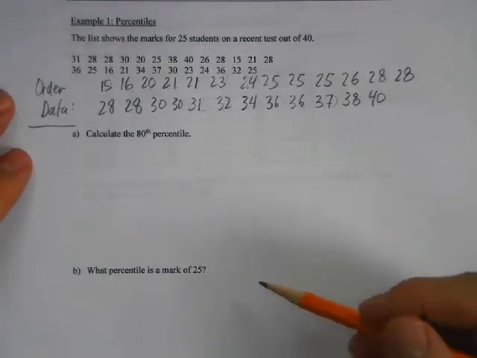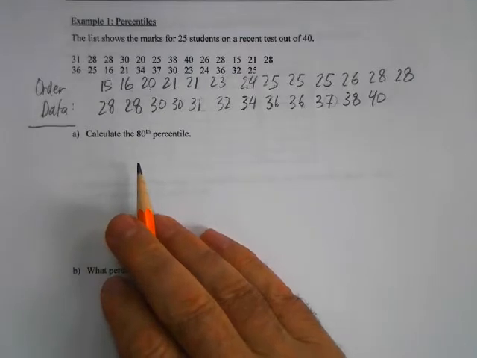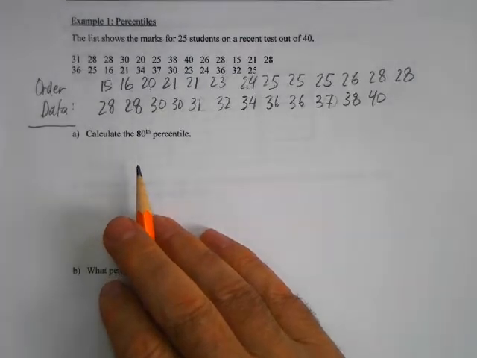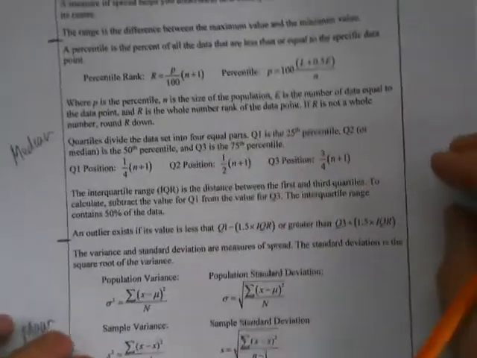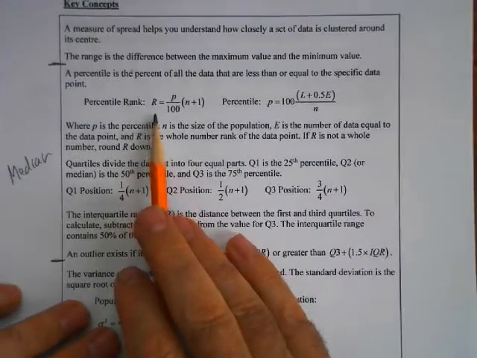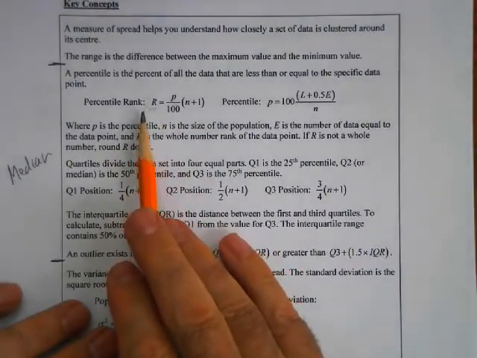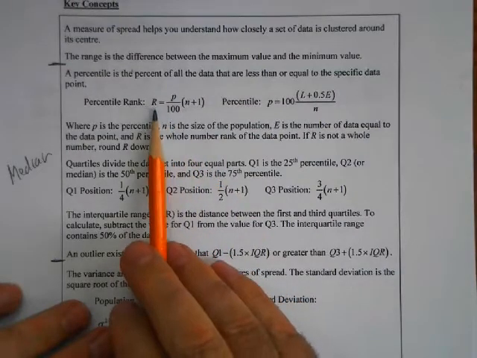Okay, so we're going to need a couple of parameters here. If I go back to my formulas, which was the key concepts pages, I've got two formulas for percentiles. This first one is called percentile rank. What that gives you is the position in your sorted data where that percentile is.